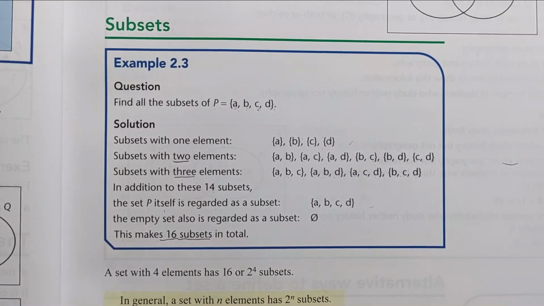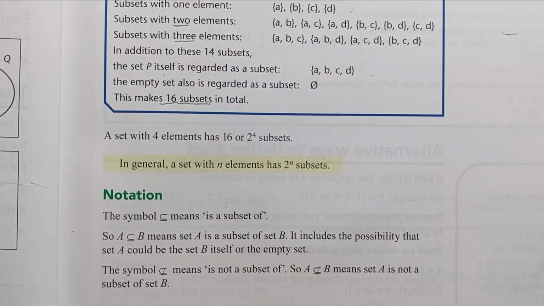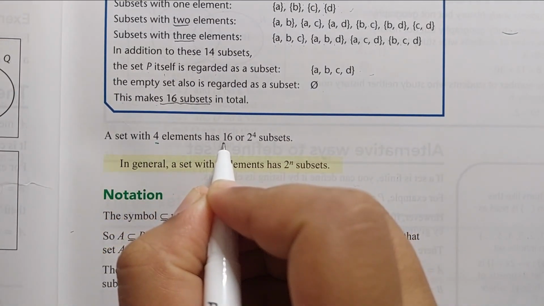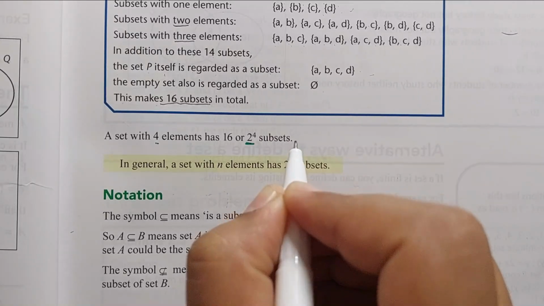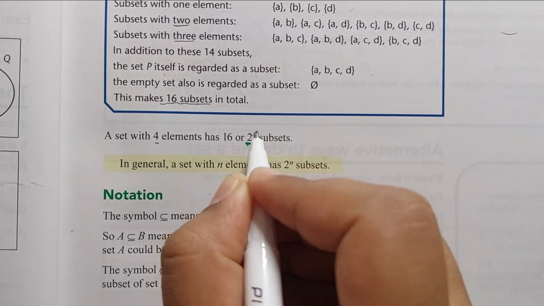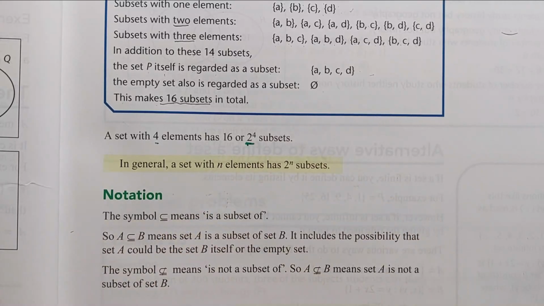Now most students will get confused at this stage: how can we know that the set has that many subsets? How can we calculate that a set having four elements has 16 subsets? What if we have a set with five elements, or six elements? How can we know the number of subsets? Let me tell you the easiest formula. A set with four elements has 2 to the power 4, or 16, subsets. The power of 2 should be the number of elements in that set.